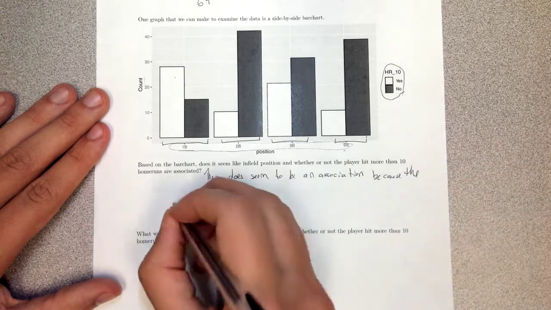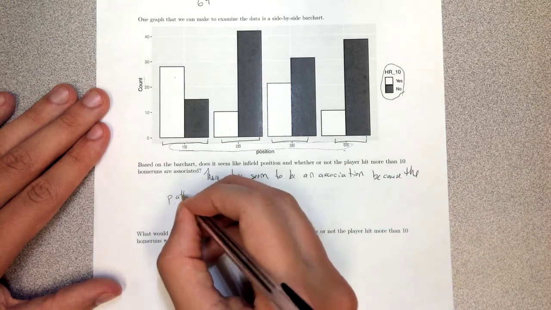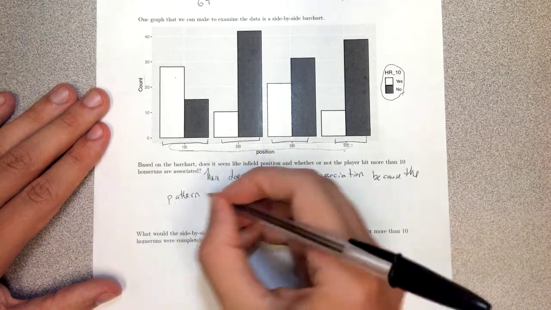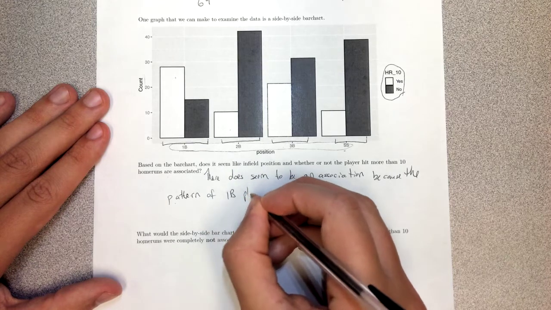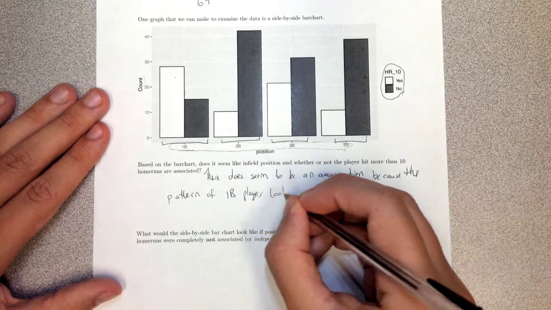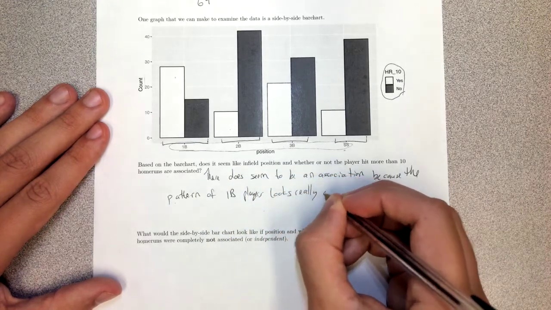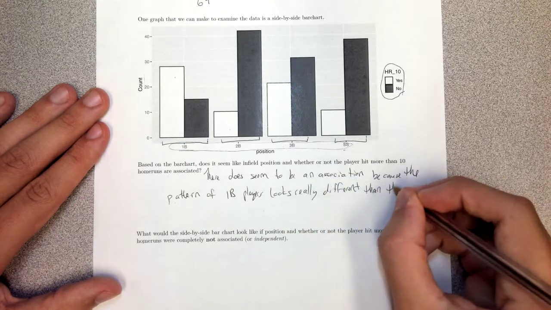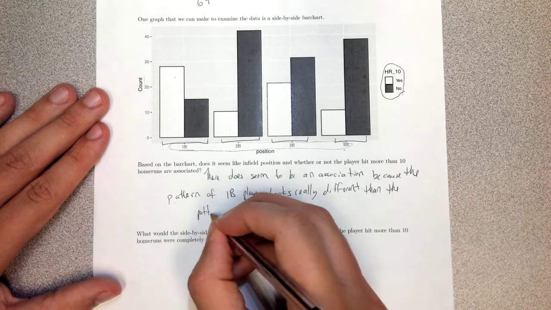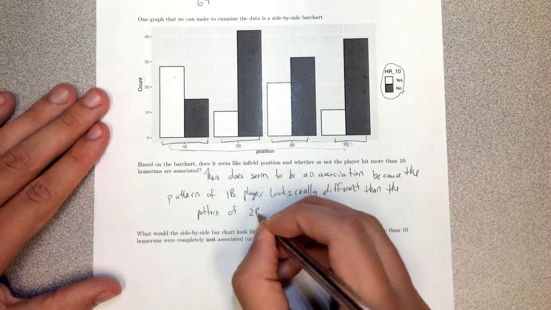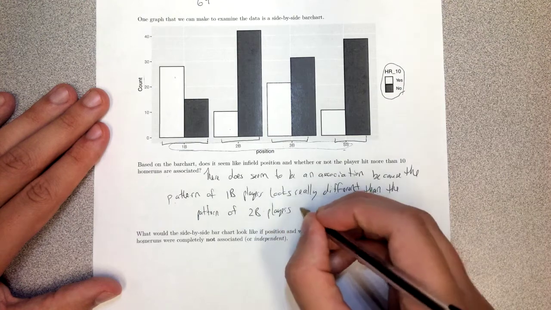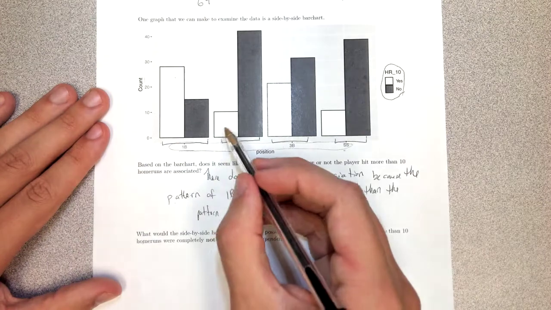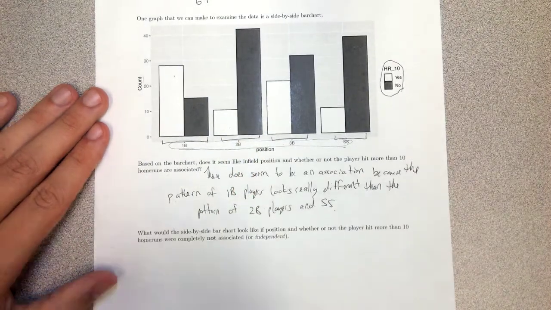And I'll just use first and second base as the examples because those are the most extreme. Because the pattern of first base players looks really different, I'll single out the pattern of second base players and shortstops, just because first base has so many more yeses than nos, whereas it flips for the second baseman and for the shortstops.